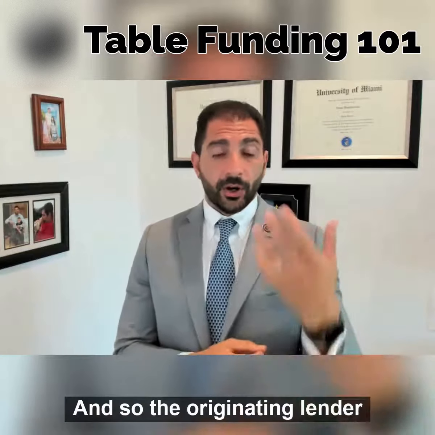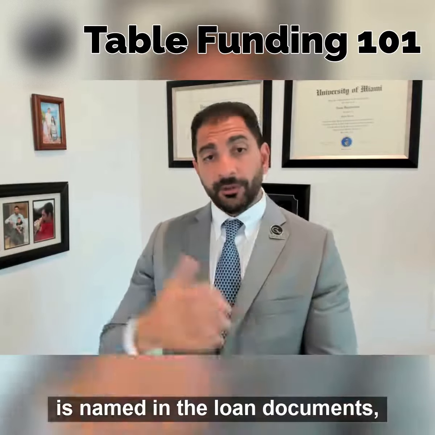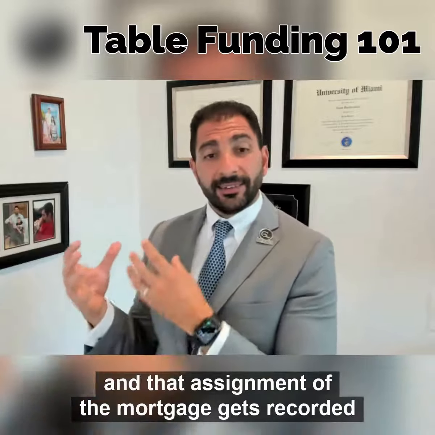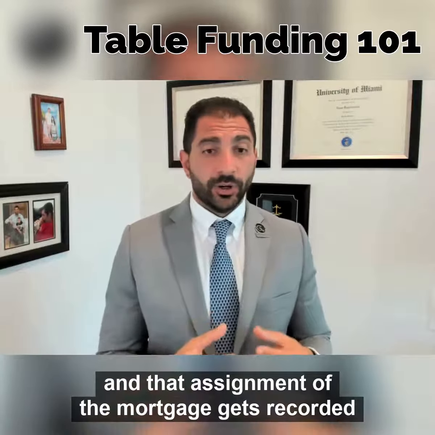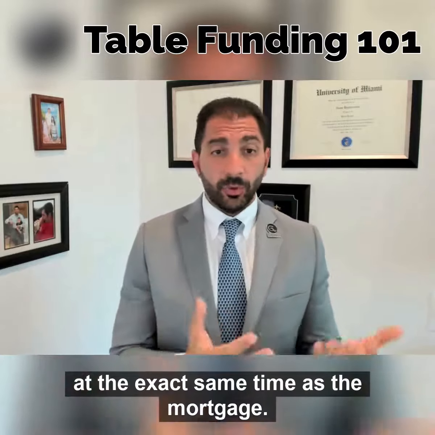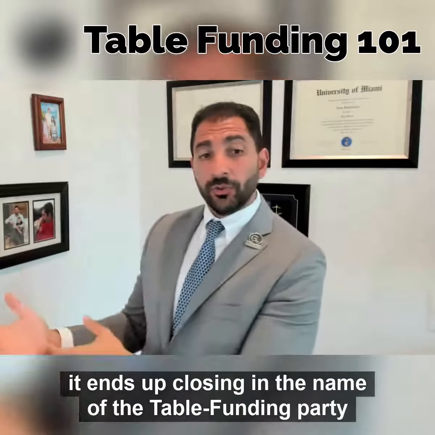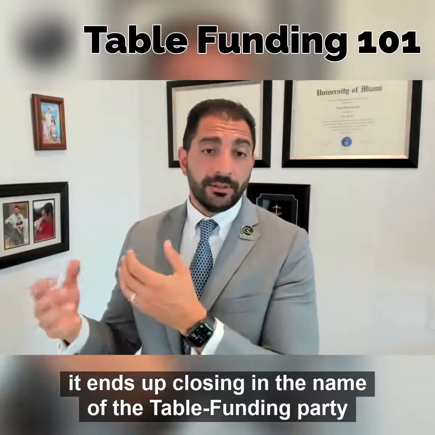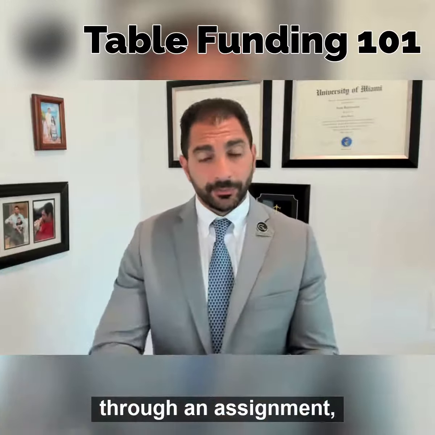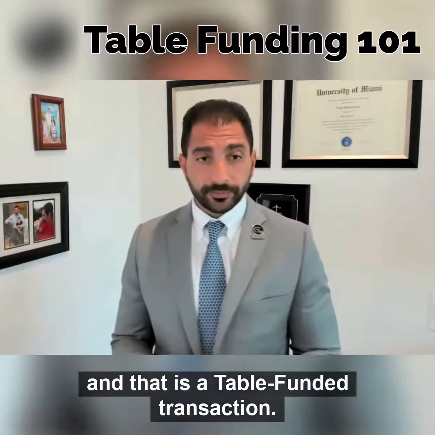And so the originating lender is named in the loan documents, they sign an assignment, and that assignment of the mortgage gets recorded at the exact same time as the mortgage. So what happens is when the transaction closes, it ends up closing in the name of the table funding party through an assignment. And that is a table funded transaction.